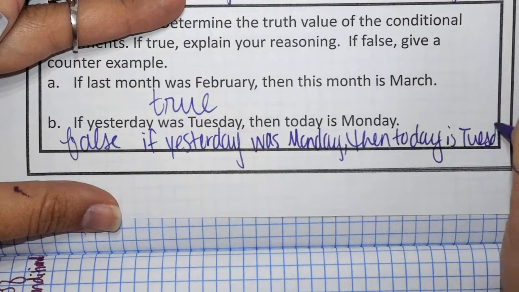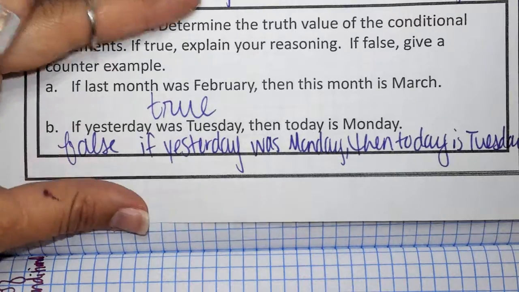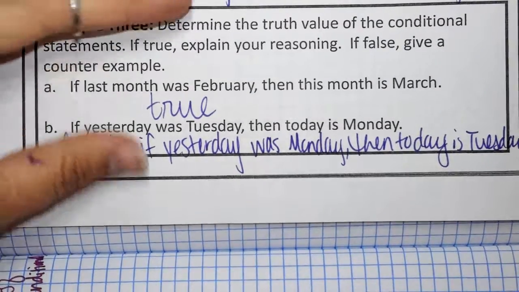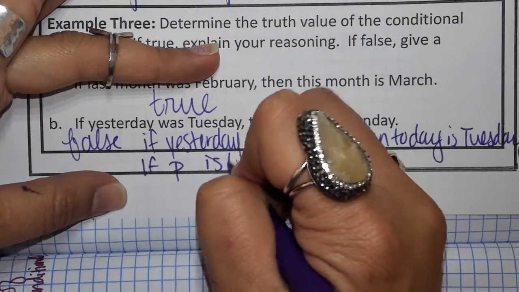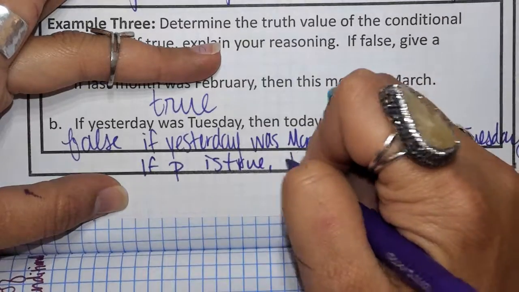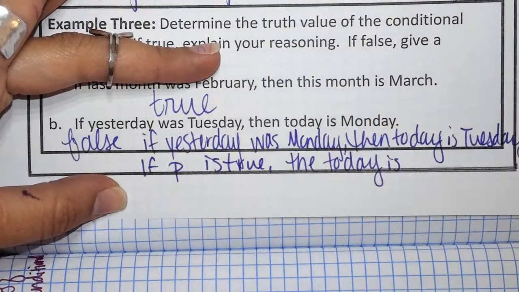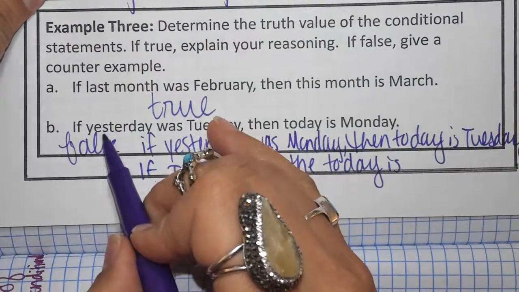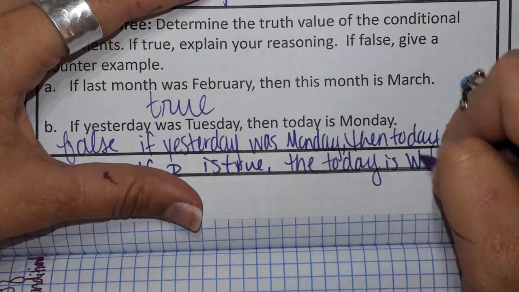So if P is true, this is our P, if yesterday was Tuesday, and that's true, what does today have to be? Wednesday.